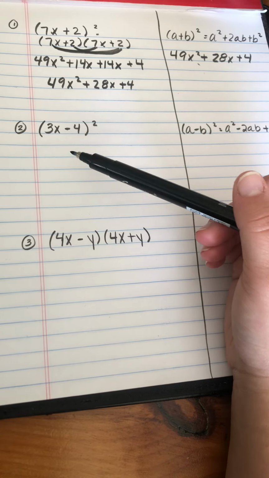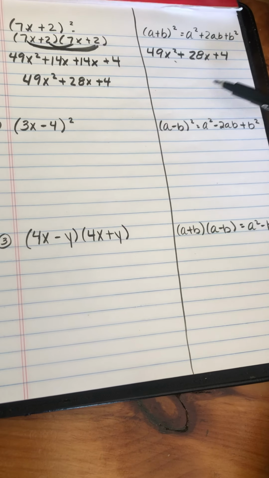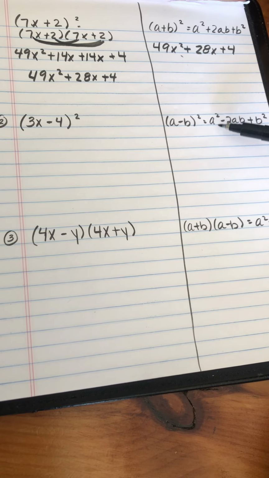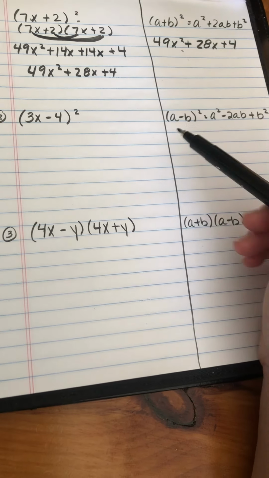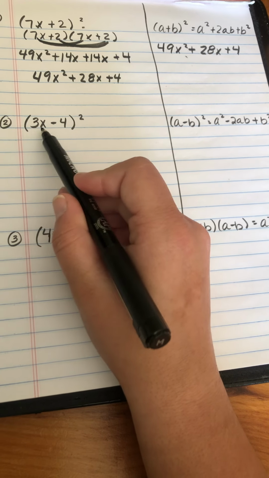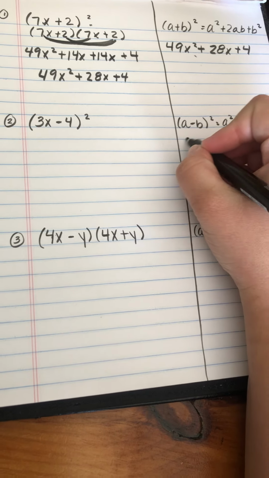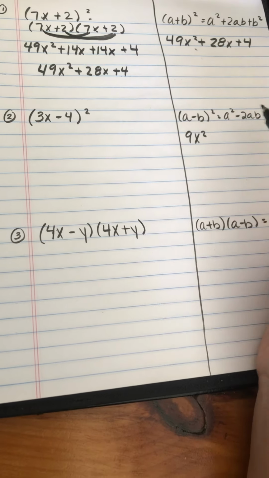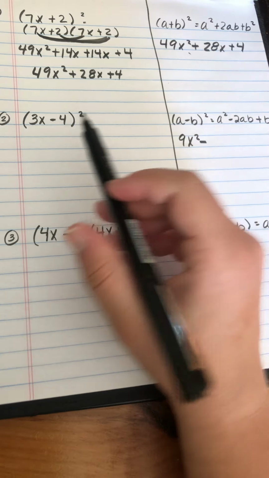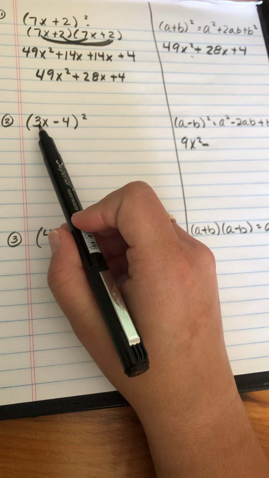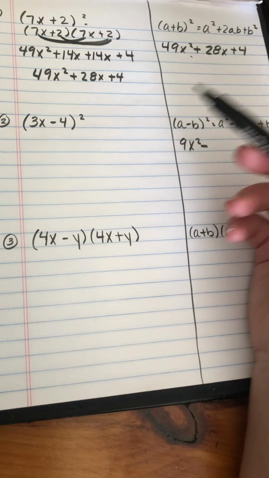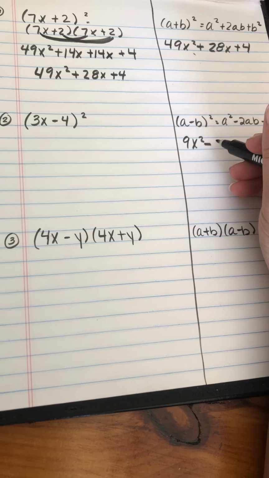Our second example is pretty similar, except now I have a minus sign. So we can see when I have a minus sign in my binomial between my two shortcuts, just this first sign changes to a negative. Okay, so again, if I followed the shortcut, my first term is a squared. So my first term would be 3x squared, which would give me 9x squared. Okay, then I would minus 2 times a, right? So 2 times 3x is 6x, times your b value, which is 4. So 6x times 4 would give us minus 24x.